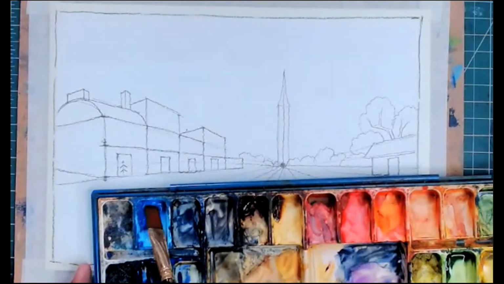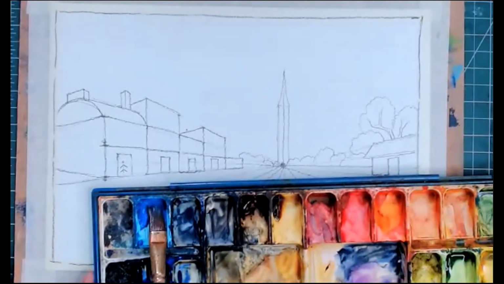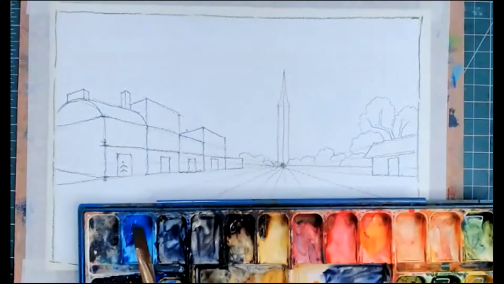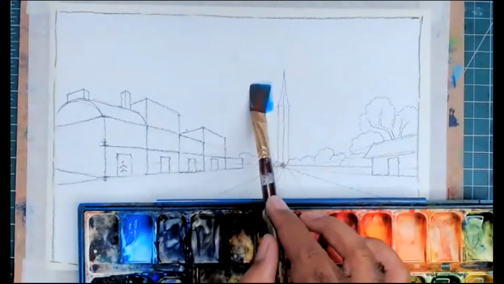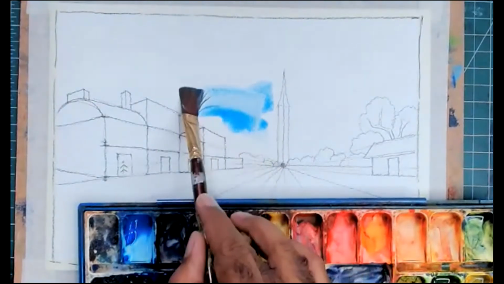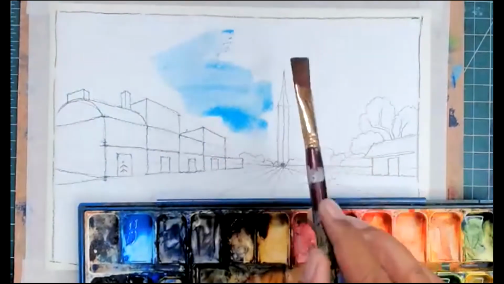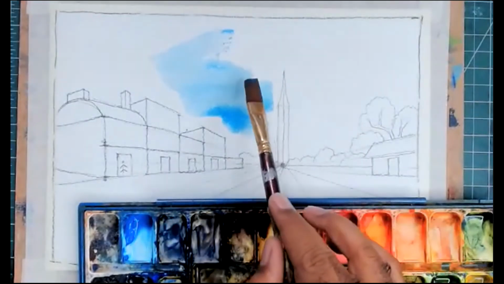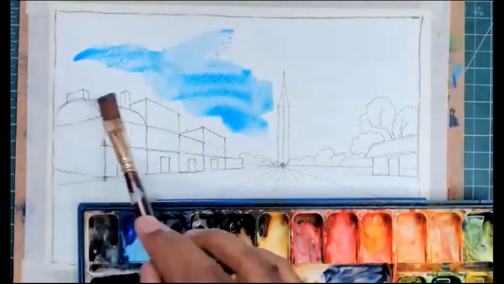It can be a little liquid, more diluted, right? Everyone observe. See, this is how I apply the sky. So this will be very stylish.